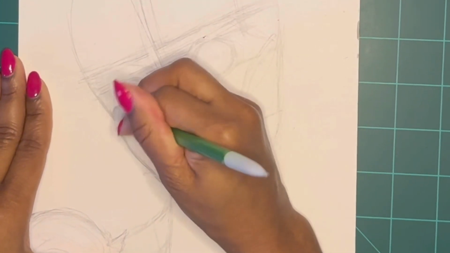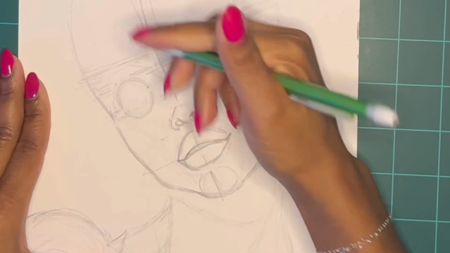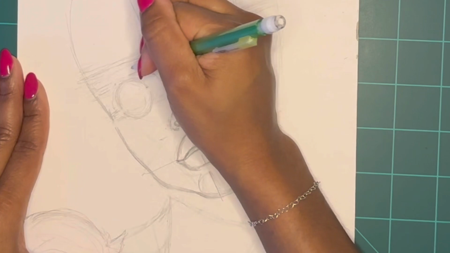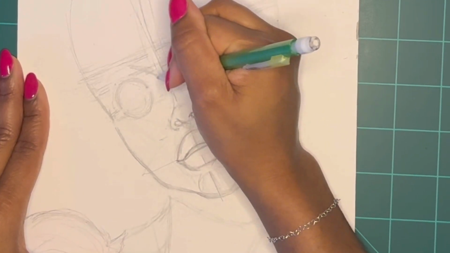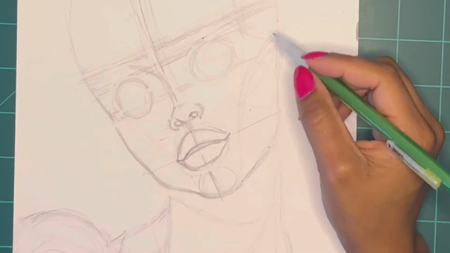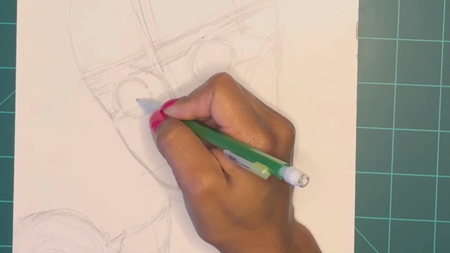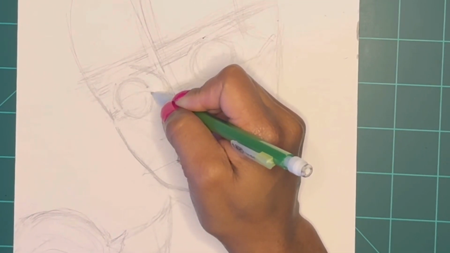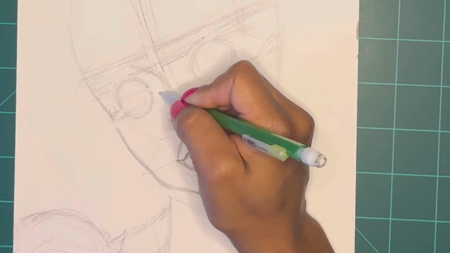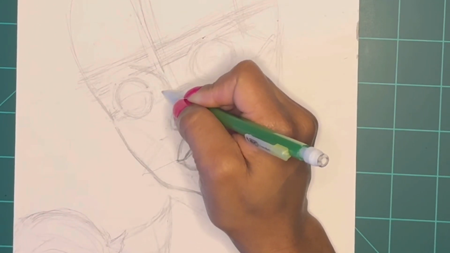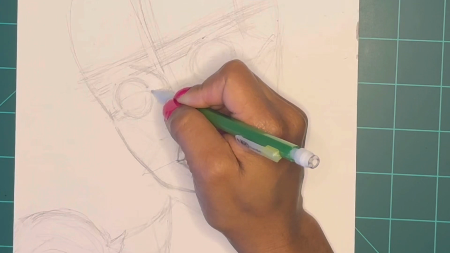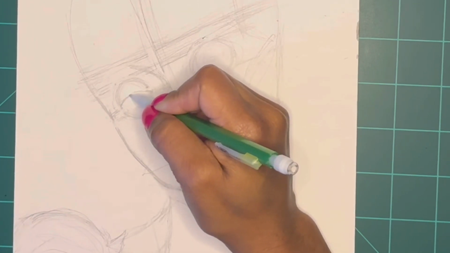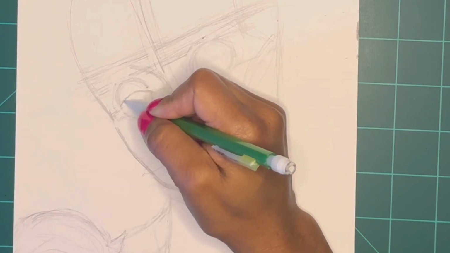Okay, I'm going to redraw that line, and I'm going to try my hand at drawing her eye. And I've noticed she's got a decent amount of space here, like this much. So I guess I'll go in like that.